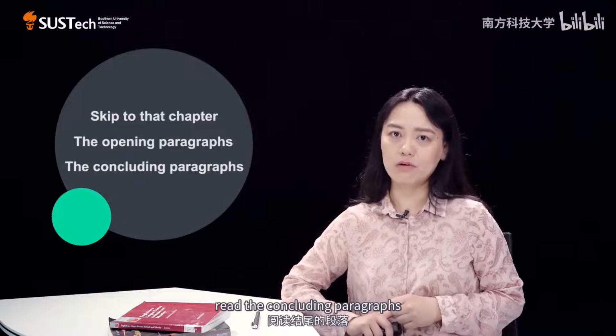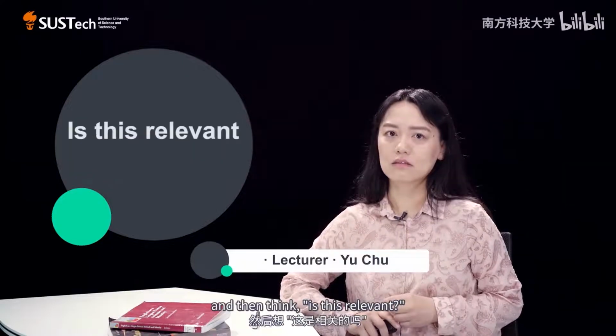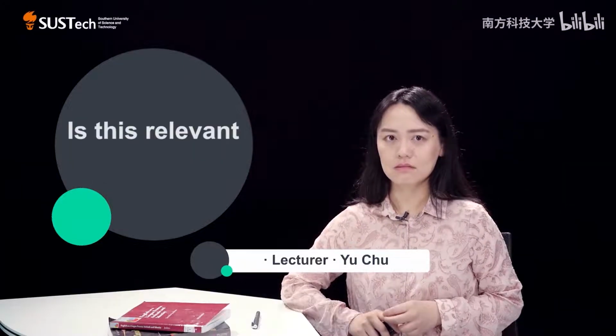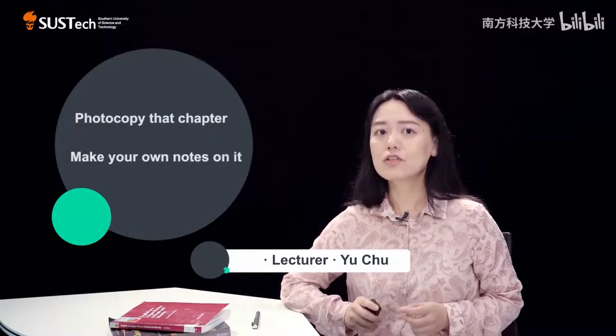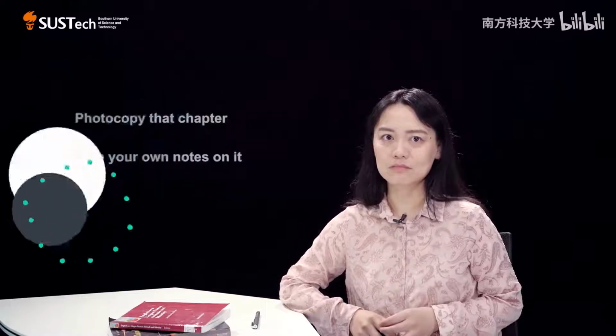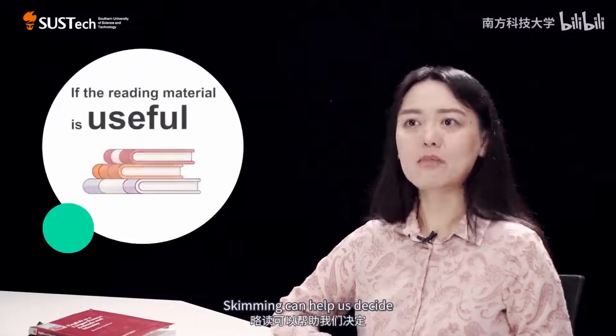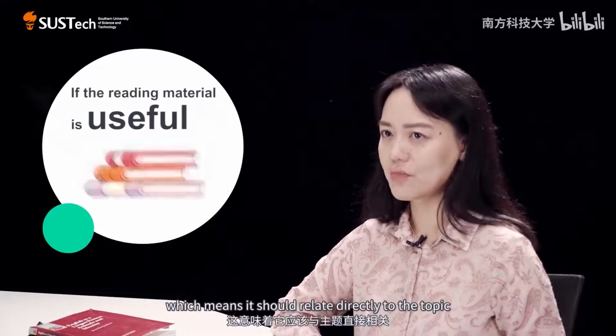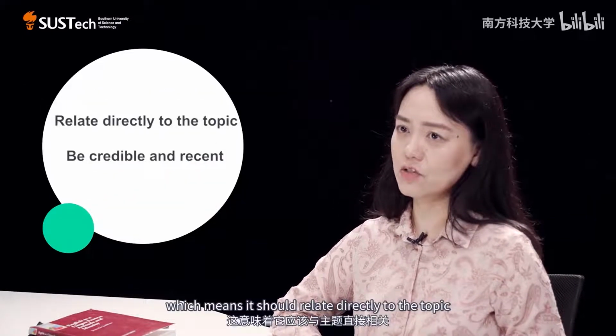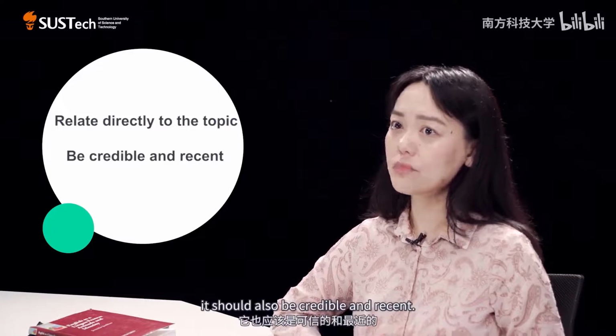Read the concluding paragraphs and then think, is this relevant? If it is, you might choose to photocopy that chapter so that you can make your own notes on it. Skimming can help us decide if the reading material is useful, which means it should relate directly to the topic. It should also be credible and recent.